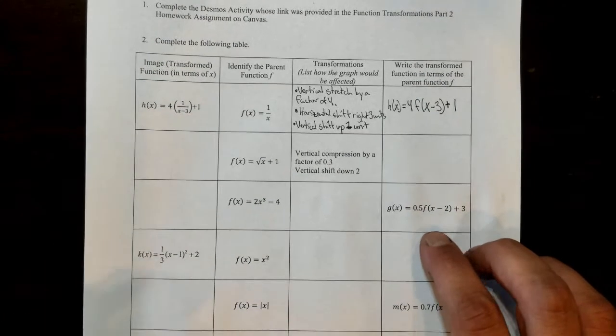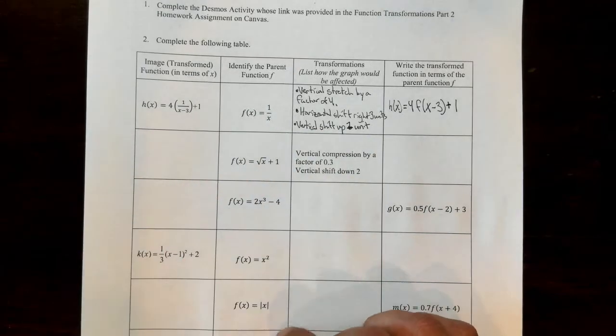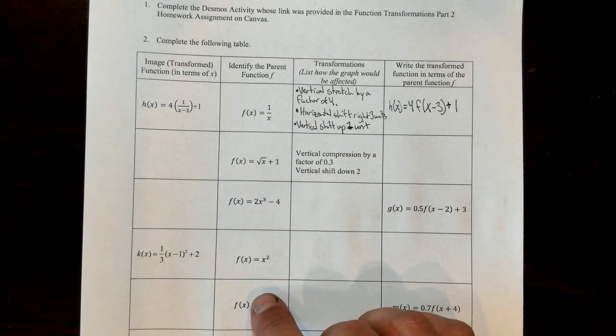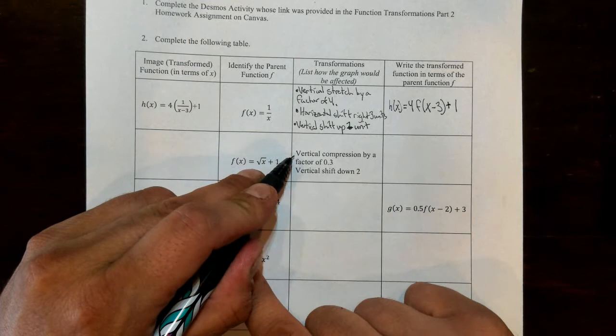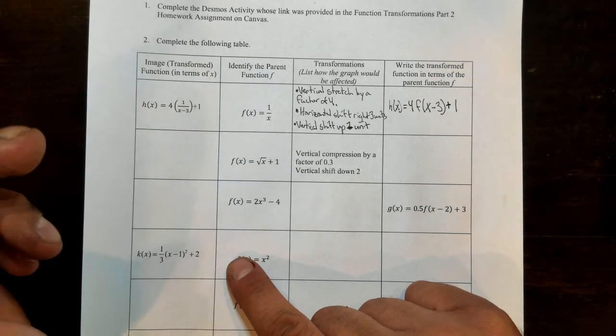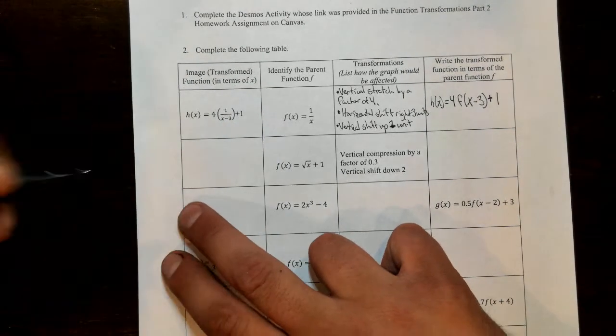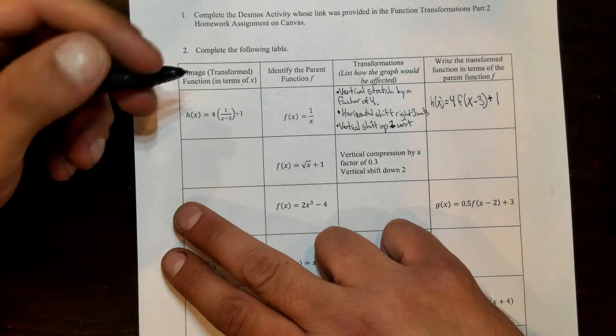So next, we're given the parent function, and we're given the transformations of what is happening to that parent function. So it has a vertical compression by a factor of 0.3 and a vertical shift down by 2. So what I'm going to do is I'm going to take my f of x function here, and let's see, we'll call it g of x.